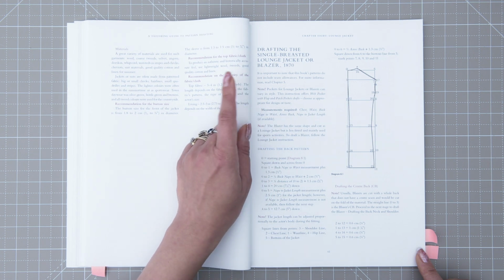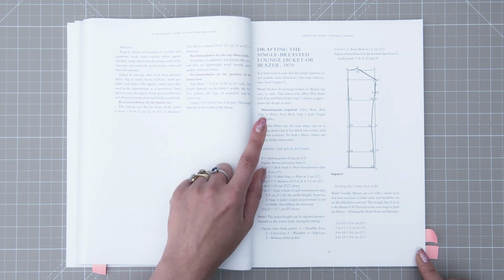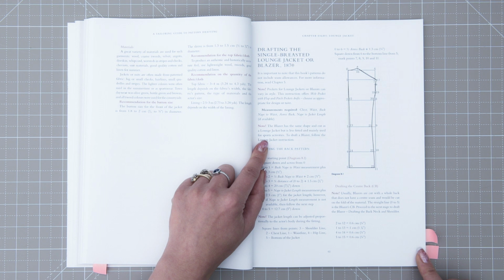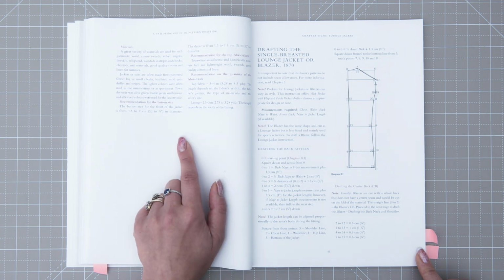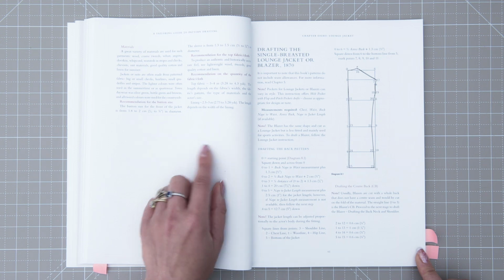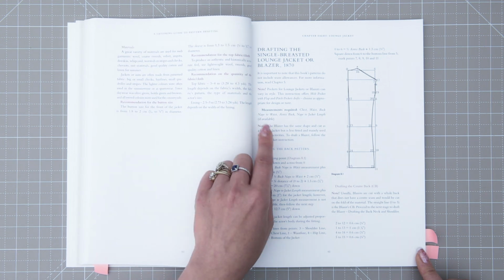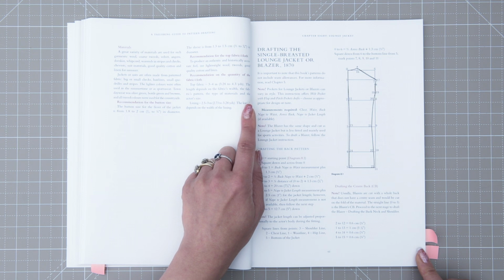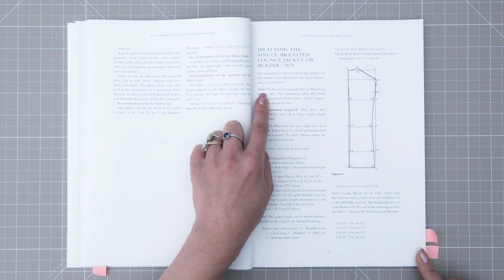For example, all my instructions don't include seam allowance. So it's very, very important to bear that in mind. And for more information, go to chapter 5, which provides you information on what type of seam allowance to use. Also, please do not miss any information which says in red, note. Please read that.